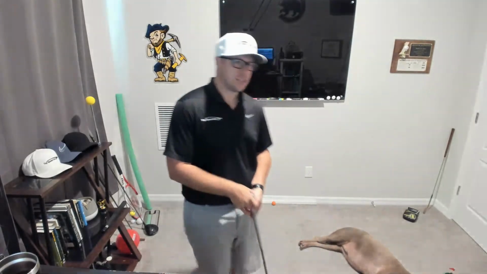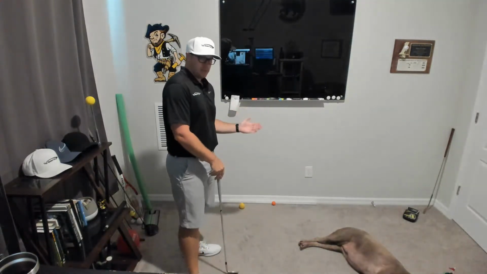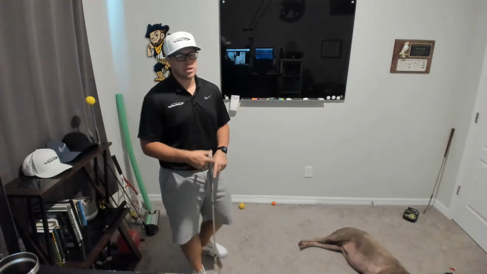So Byron H says, at setup, which part of the ball should I be looking at, top, back, front, and why? It's really personal preference. I like to look at the part of the ball that I'm trying to hit. So if I'm trying to hit a straight shot, that's typically going to be the very back of the golf ball.